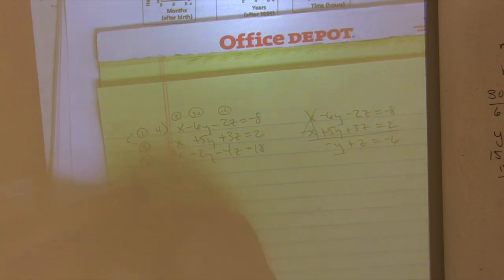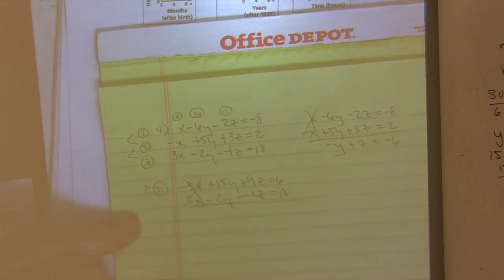Then I'm going to take equations 2 and 3, and the opposite of 3 is negative 3, so I'm going to have to take equation 2 and multiply that all by 3. So negative 3x plus 15y plus 9z equals 6, and 3x minus 2y minus 4z equals 18. Add those together, again the x's cancel, so I get 13y plus 5z equals 24.